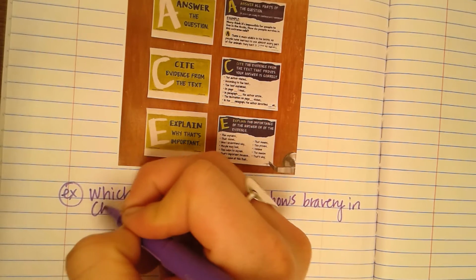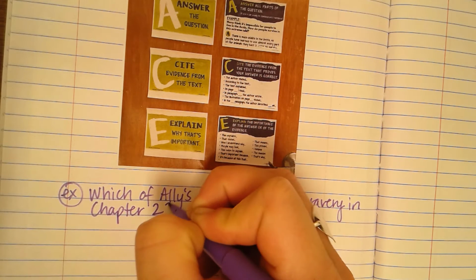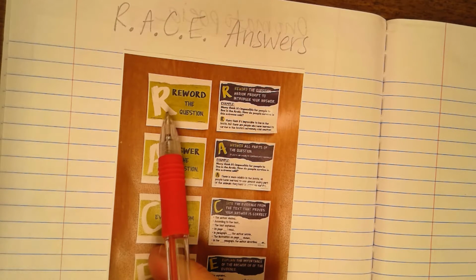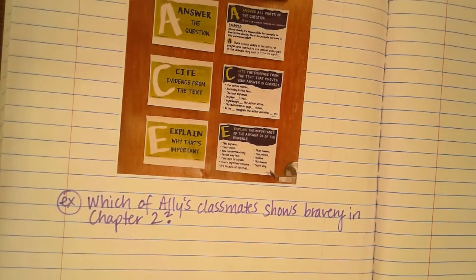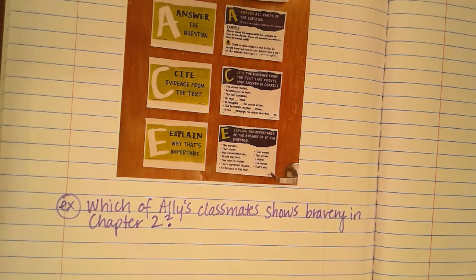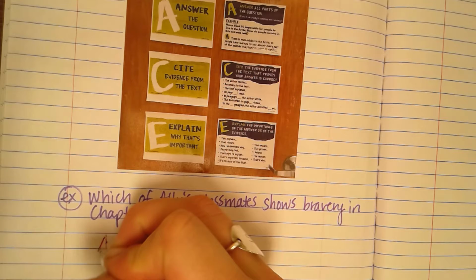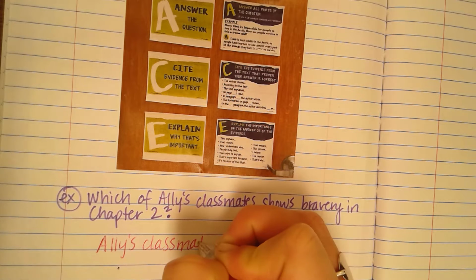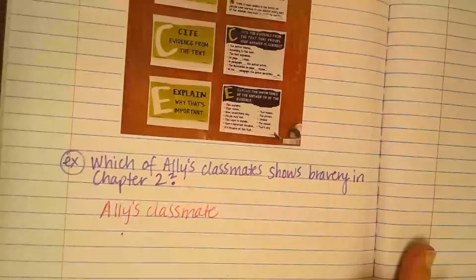So if you were given a question like this in an assessment, and you were to use race answers to explain or to answer the question, you would first start off by thinking of the word R in the race acronym. So R means to reword the question. So I'm going to start my answer off by rewording the question in the first part of my answer. So I would say, Allie's classmate, and then I will actually answer the question here quickly, just because that's how it's going to make the best sense to reword this question and answer the question at the same time.